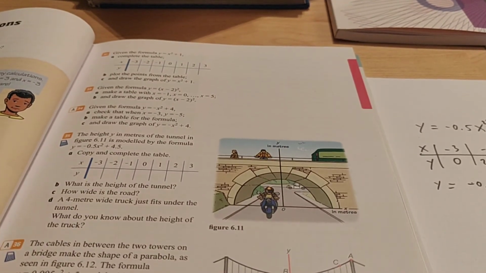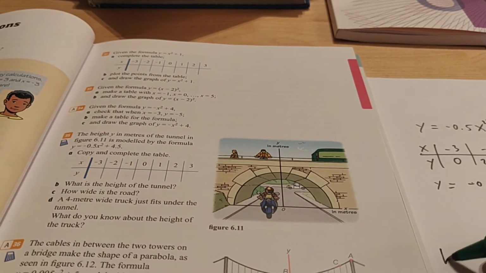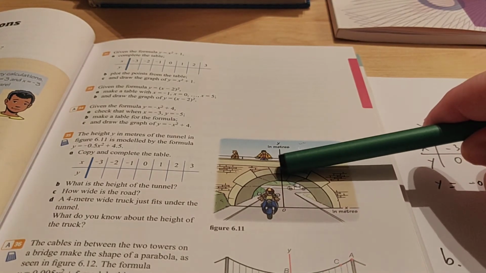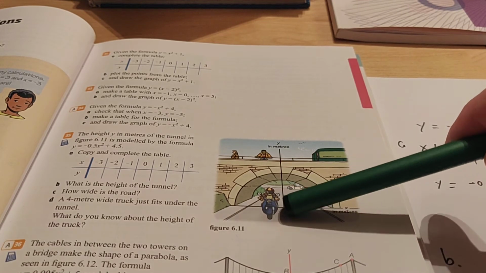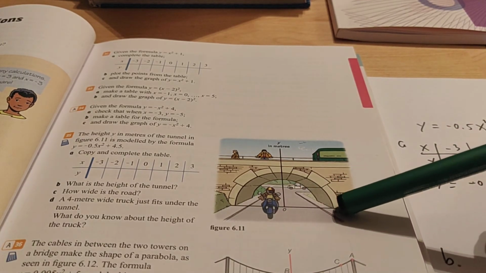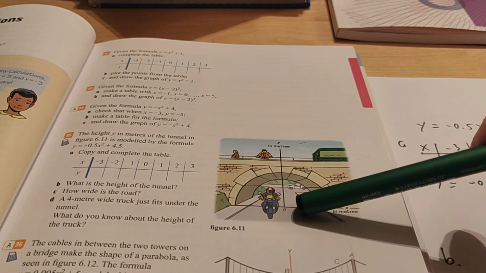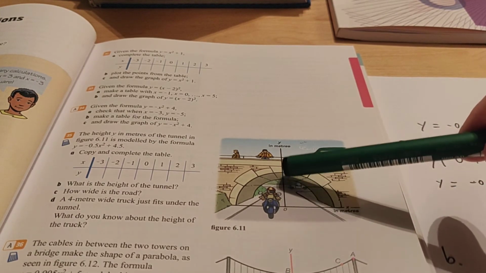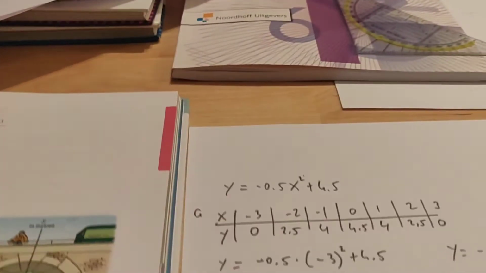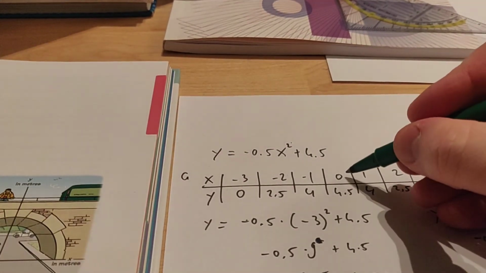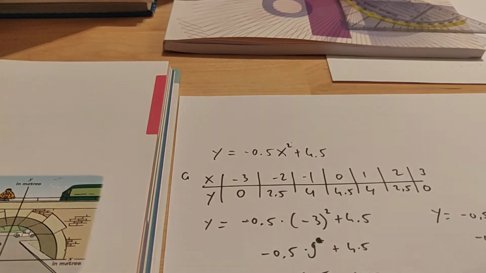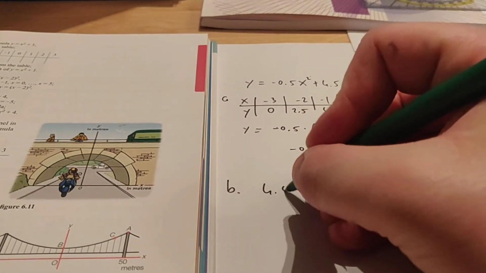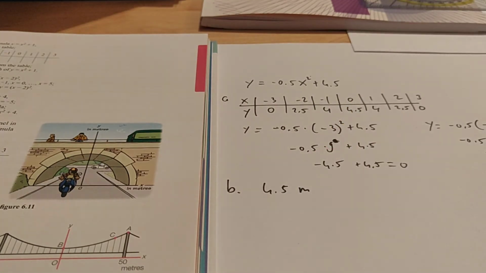Exercise B says what is the height of the tunnel, and by that they mean the highest point of the tunnel, so that's over here. Well, on this line the x is 0, right? Because here the x is positive. Here it was 3 and then 2 and then 1, so here the x is 0. So if we just check what y is when x is 0, then we know the height of the tunnel. We can see that in this table. Over here x is 0, and there the highest point of the tunnel is 4.5. So for exercise B, I'm going to write down 4.5 meters.